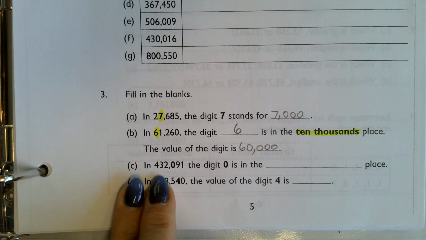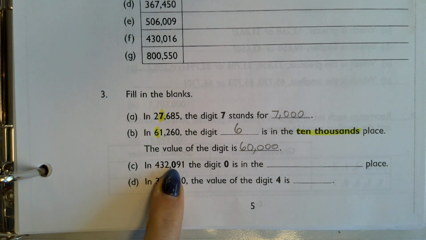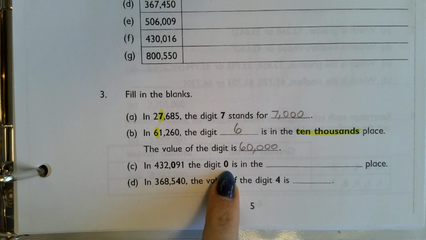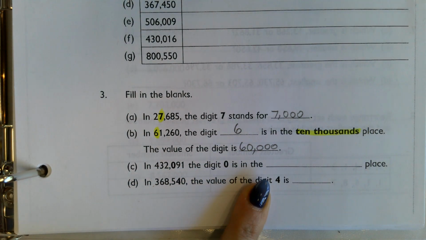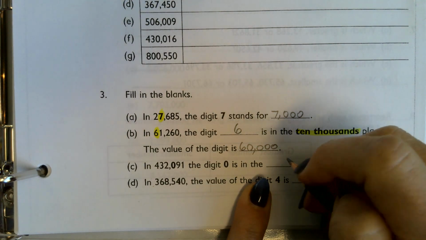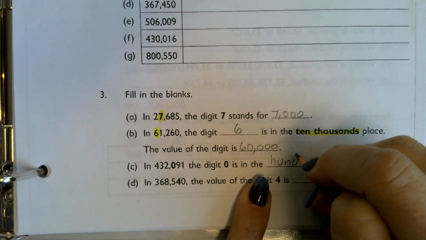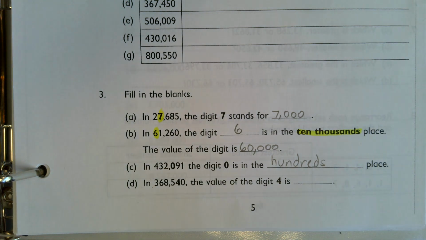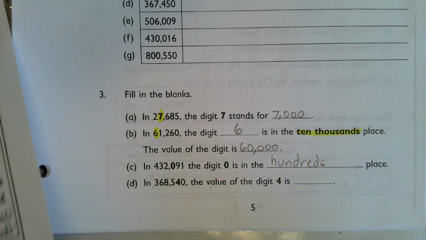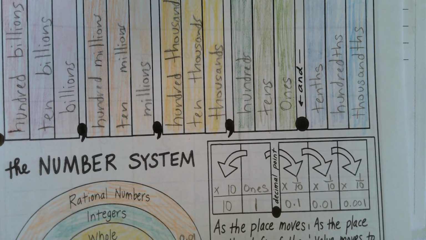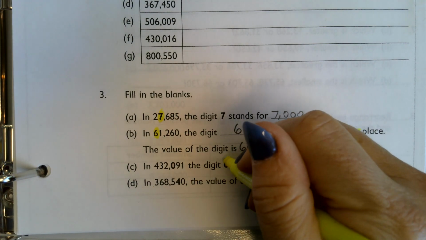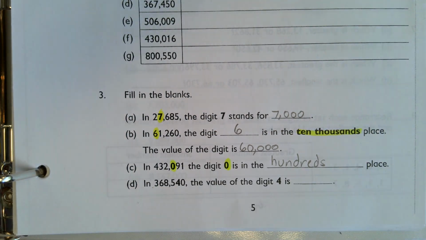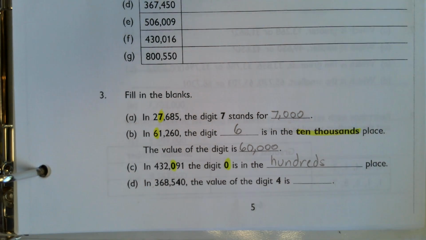In 432,091, the digit 0 is in what place value, McKeon? 100. Yeah, hundreds. Well done. You guys are so sharp. I love it. Hundreds place. If you forget how to spell hundreds, we've got it on here. Okay? So again, I like to highlight. It just helps me. Okay, I'm going to zoom out here.